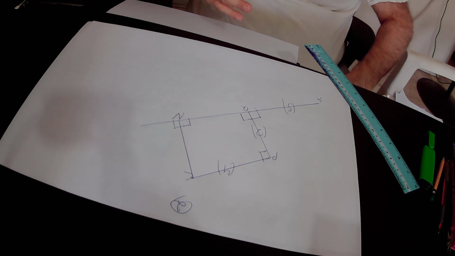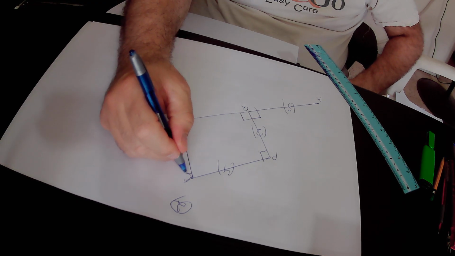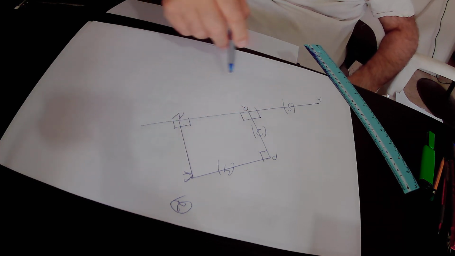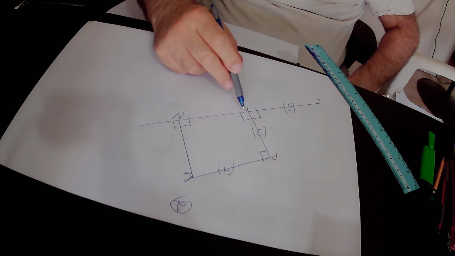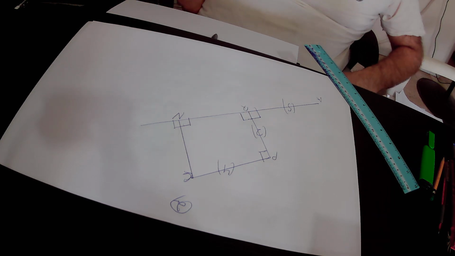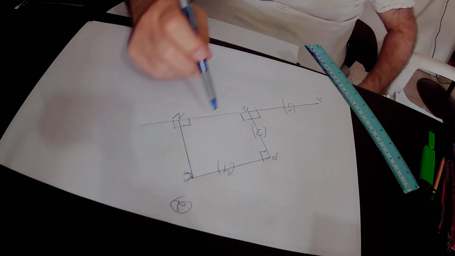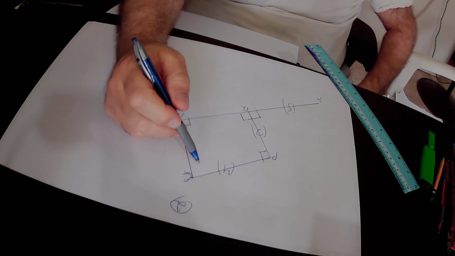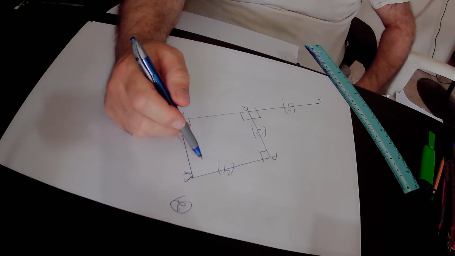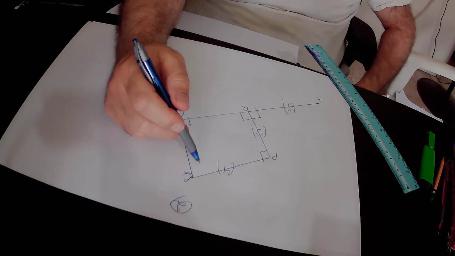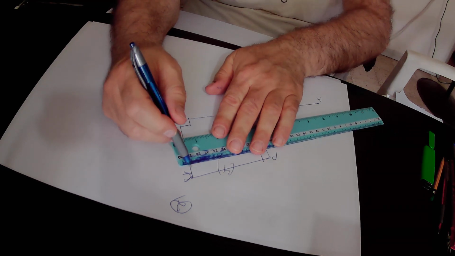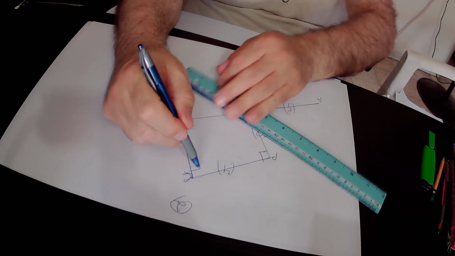By doing this construction, we get quadrilateral PCNQ. Inside this quadrilateral PCNQ, we have 1, 2, 3 right angles. The sum of 3 right angles is 270 degrees, so 270 degrees plus this fourth missing angle must be equal to 360 degrees, according to the rule that the sum of the angles in any quadrilateral is equal to 360 degrees. Therefore, this fourth missing angle must be equal to 90 degrees in its size.